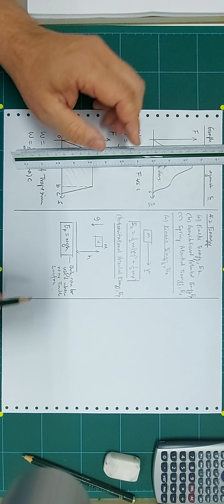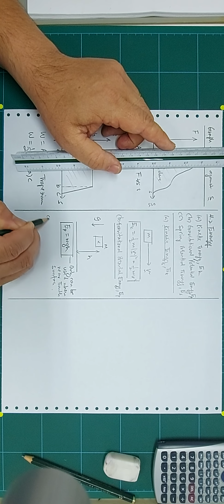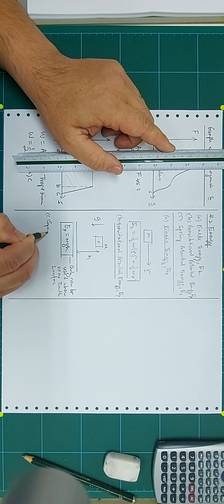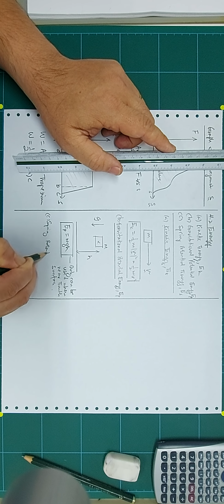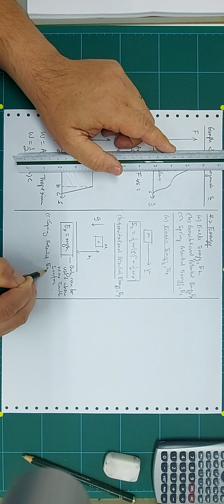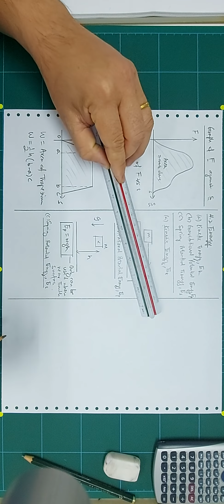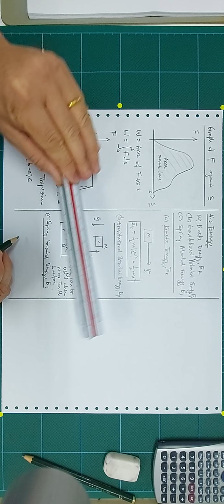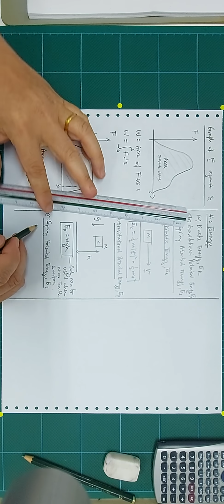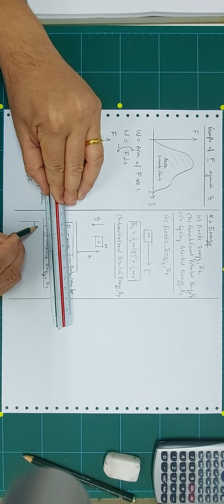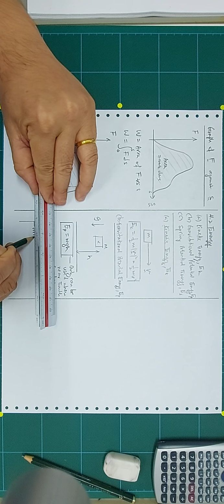Okay. Now next one, our C is the spring potential energy. Which is ES, the spring potential energy. It has something to do with like when you pull a spring. Okay, when you pull a spring. For example, a spring with original length like this.